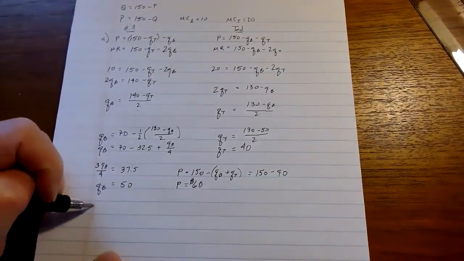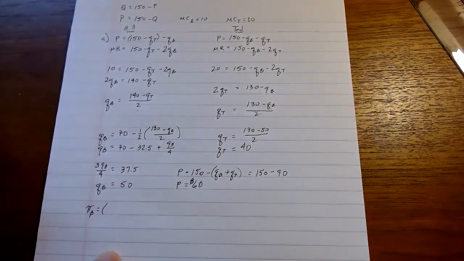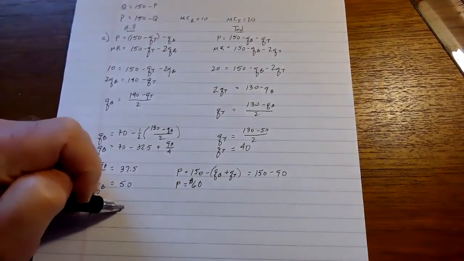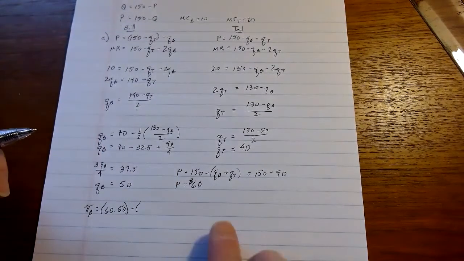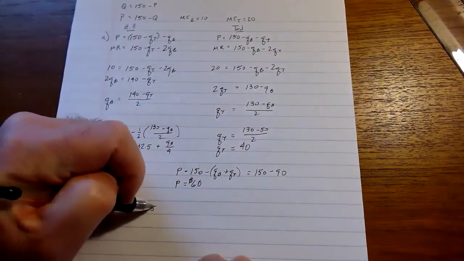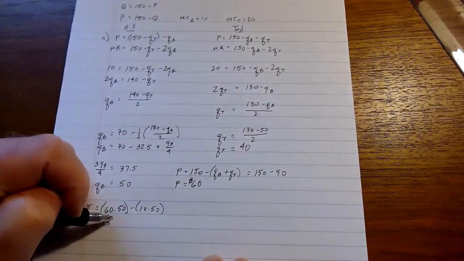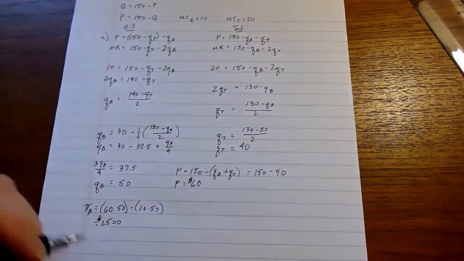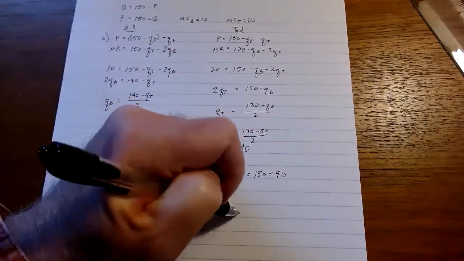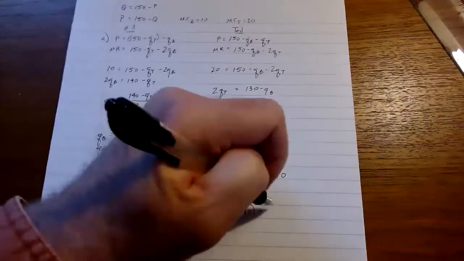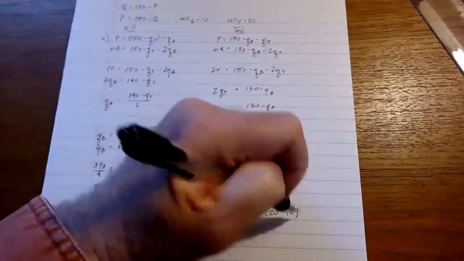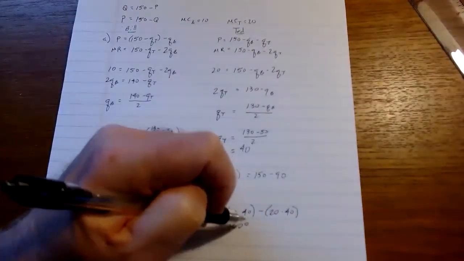Bill's profit is going to be price times quantity, so that's 60 times 50, minus average cost, 10 times quantity, 10 times 50, and that's 2,500. Ted's profit is going to be price, 60, times quantity, minus his average cost per unit times quantity, and that's going to be 1,600.